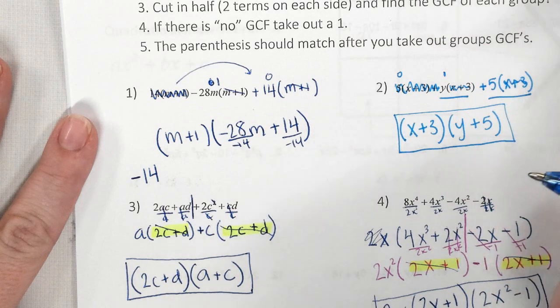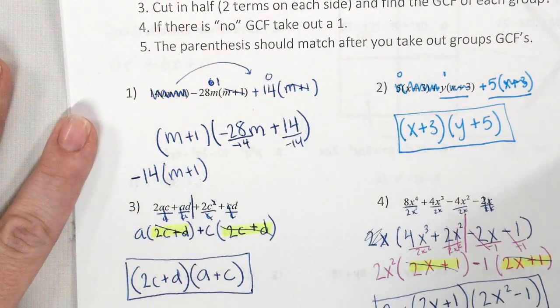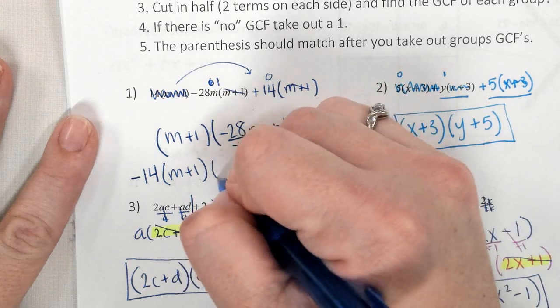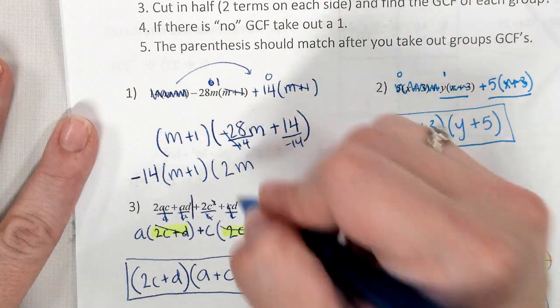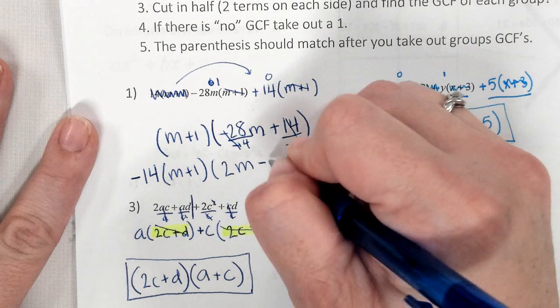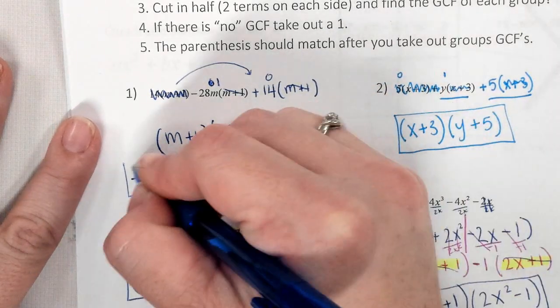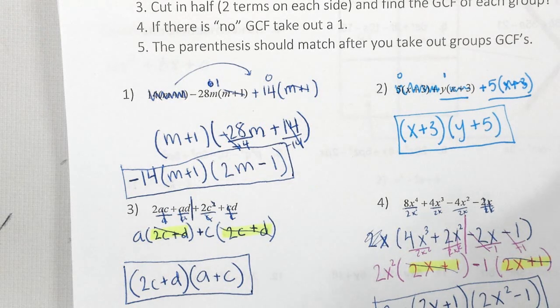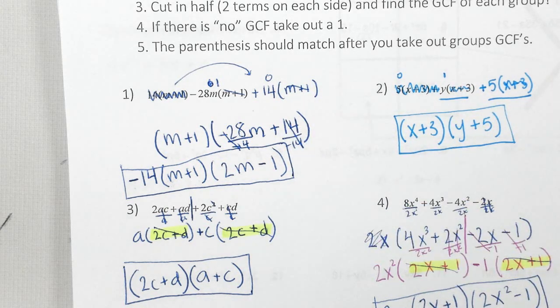Now, order doesn't matter when I'm multiplying, so I'm just going to bring down my m plus 1 so I don't forget about it. And that leaves me with positive 2m, because the negatives cancel. 28 divided by 14 is 2. And positive divided by negative is a negative, and 14 divided by 14 is 1. That would have been my final answer. And my GCF should have been taken out at the beginning like we did on number 4. Okay? But I just wanted to show you what happens if you don't take your GCF out at the beginning. Does that make sense?